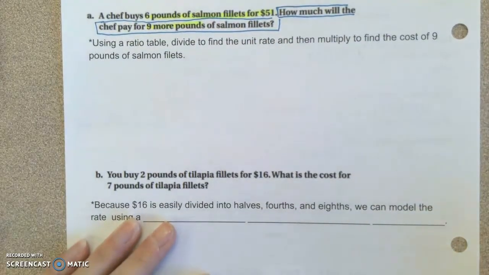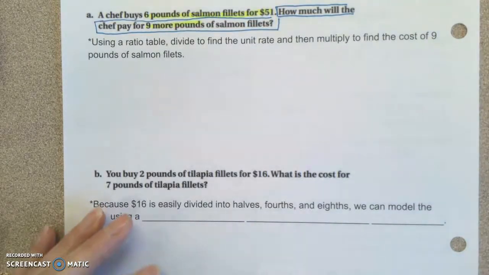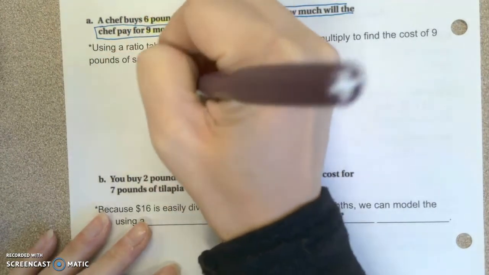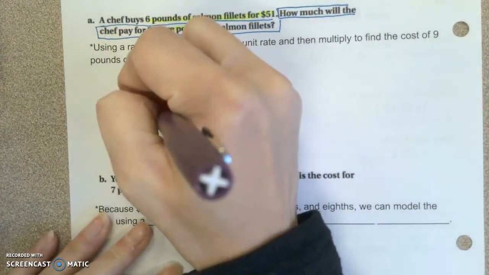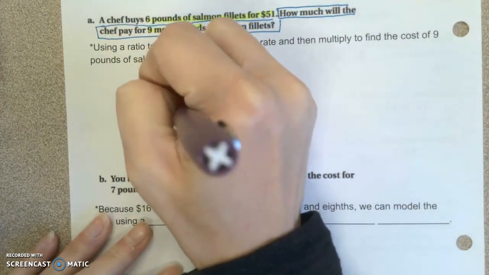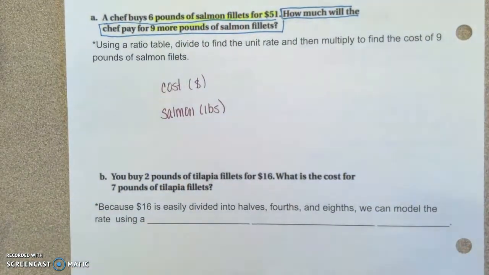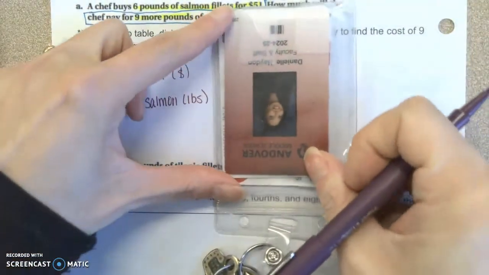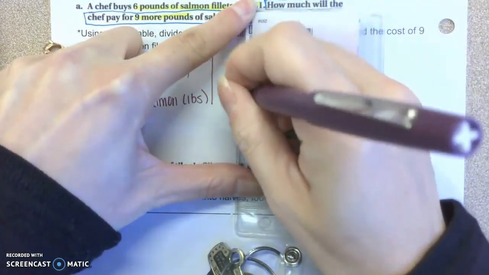Okay, and then we're going to use a ratio table again, and we'll divide down to the unit rate and then multiply to get the cost of 9 pounds. So what we're looking at is the cost, okay, which is being measured in dollars, and then we have the salmon, which is being measured in pounds. Okay, we're going to set up our T-chart here.